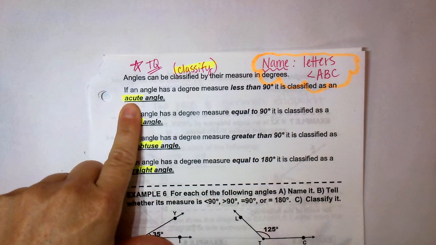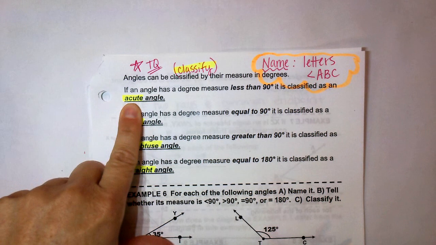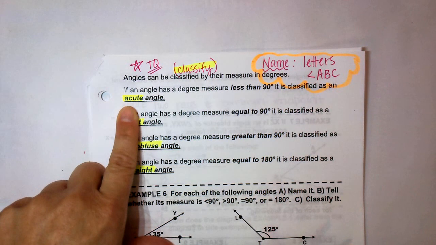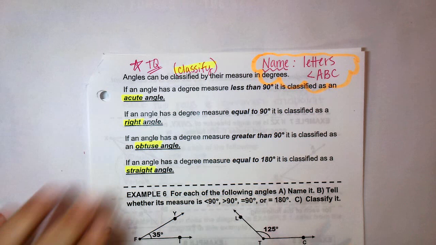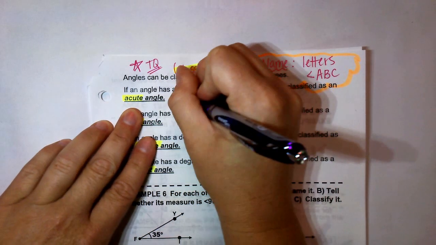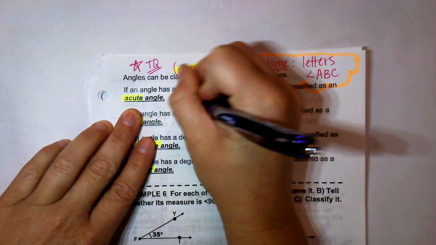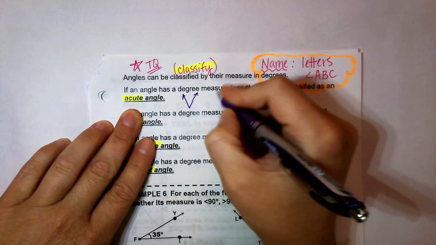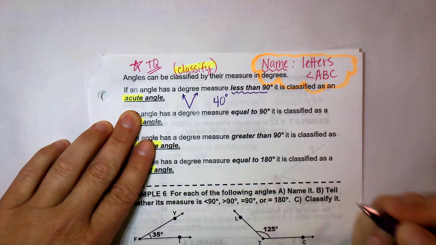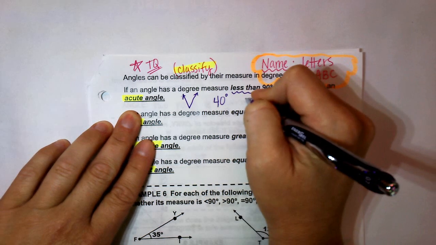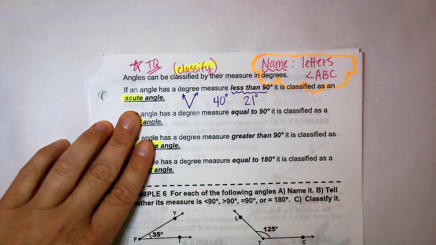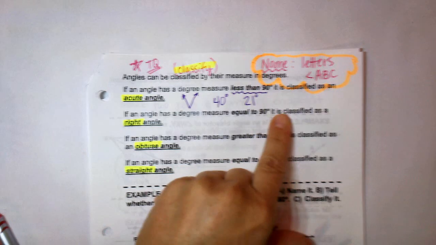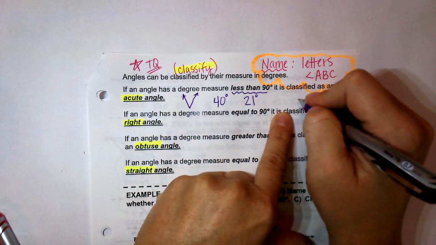All right, so if they ask me to classify and it's acute, this should be refreshers. An acute angle is a tiny angle, right? Little bitty, less than 90. So something like what? 40, 20, 21, whatever you want to put. Weird numbers. But what about something like, it says less than 90, so let's think.